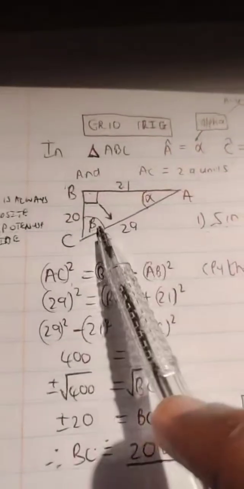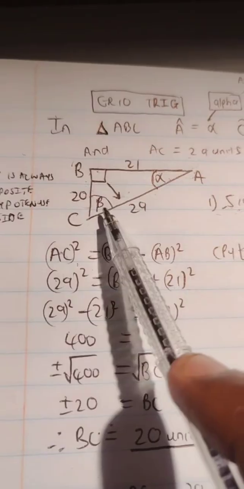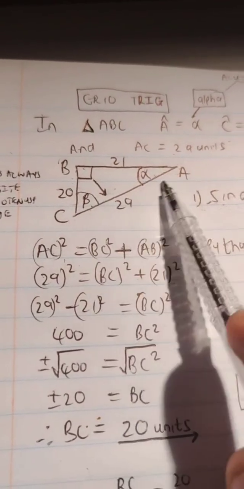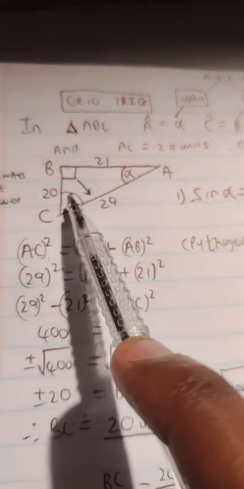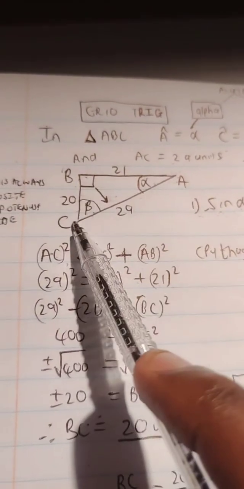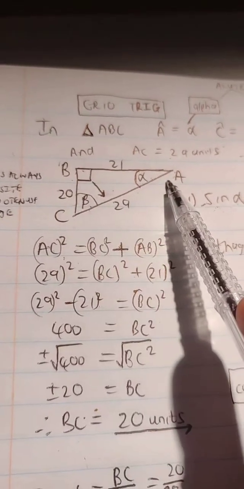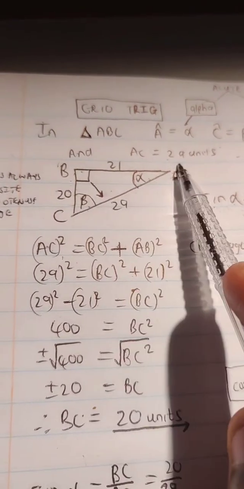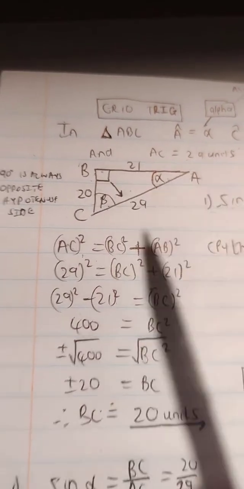So we go to our triangle, we have our angle beta, which we are referring to. The hypotenuse side is 29, and the opposite side of this angle beta is 21. So therefore, cosec of beta is 29 over 21. It is hypotenuse over opposite.